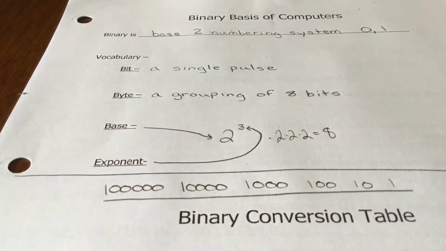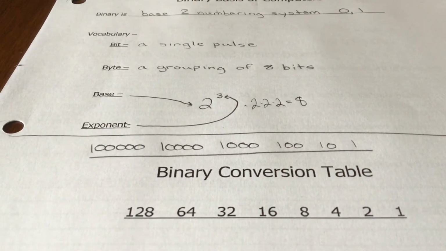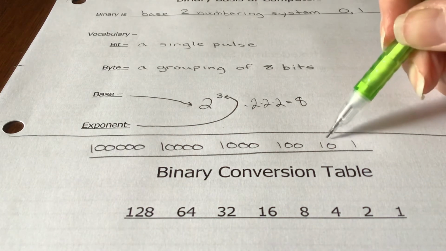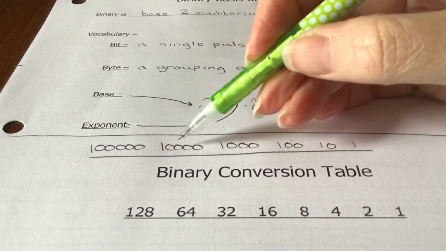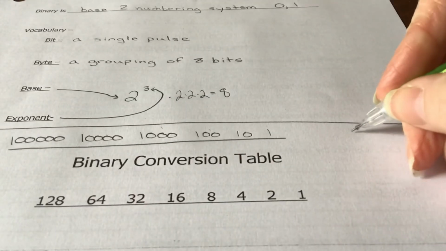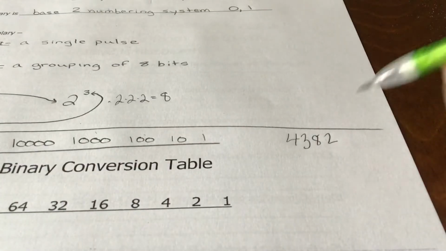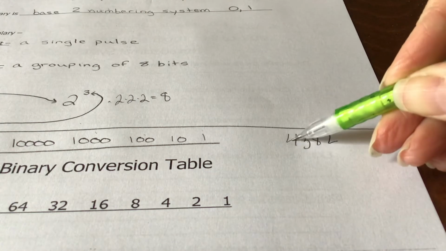Okay. The binary system has place values, just like our regular base 10 numbering system has place values. In our regular numbering system, if you think about place value, this would be the ones place, the tens place, the hundreds place, the thousands place, 10,000s, 100,000s, and so on. Like if we had a number 4832, this would be the ones place, the tens place, the hundreds place, the thousands place.